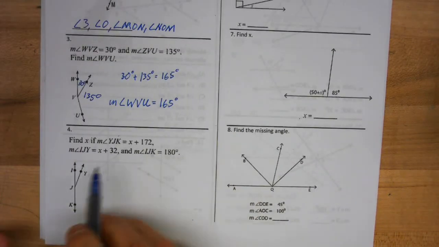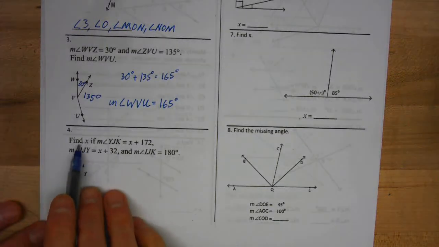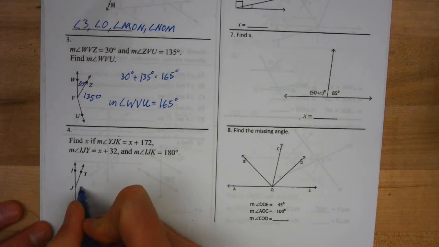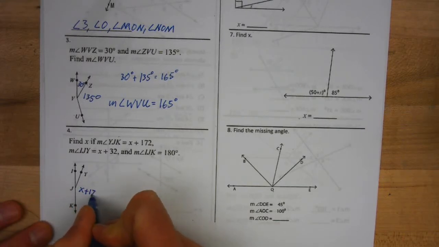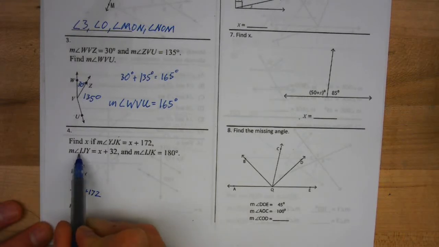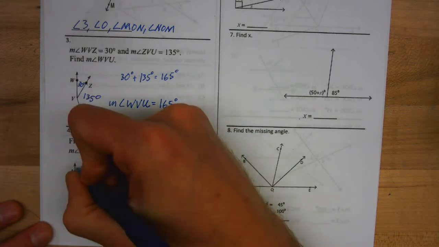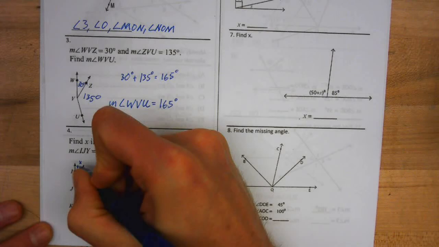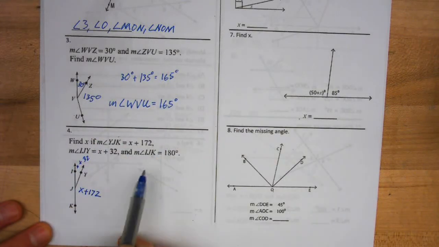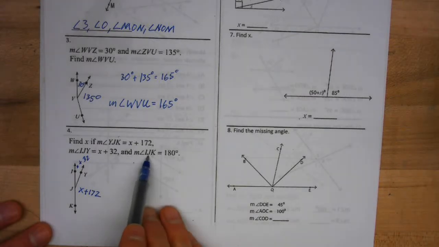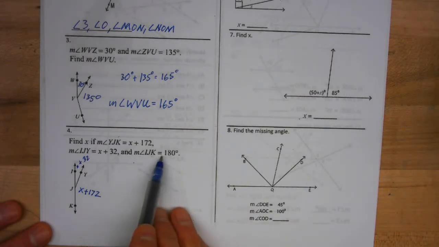Up next, same type of thing, label your angles. So find x if YJK is x plus 172, and you have IJY is x plus 32. Find measure of angle IJK. So the measure of angle IJK is 180 degrees.